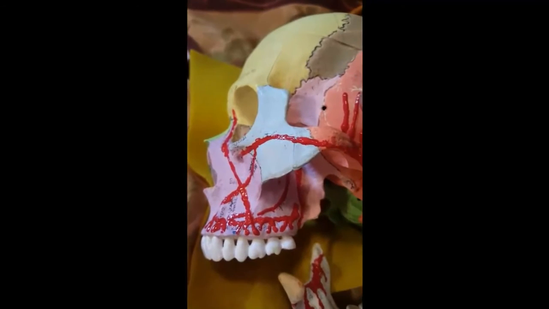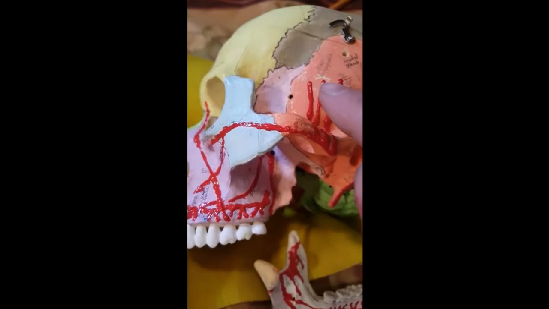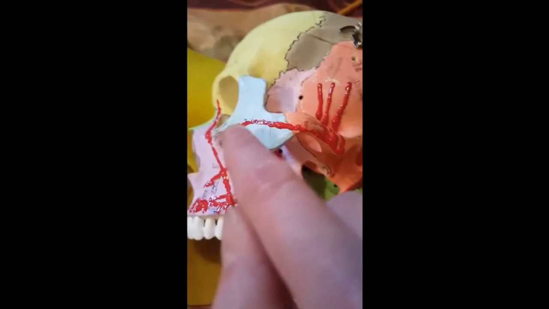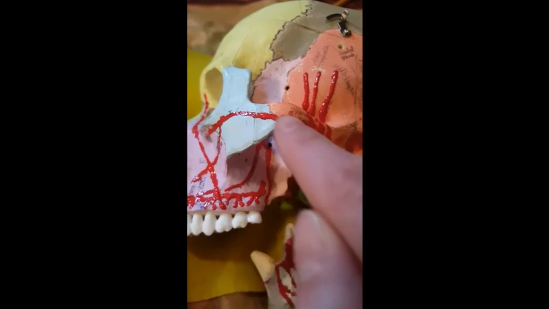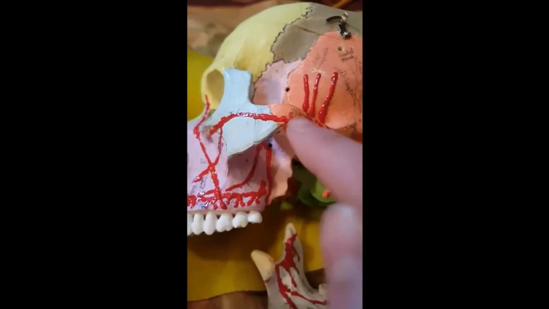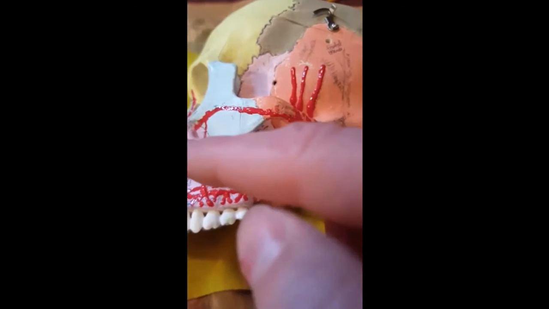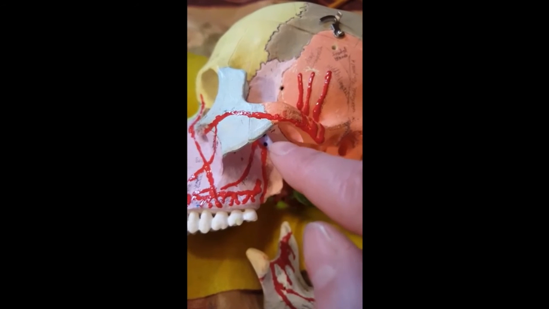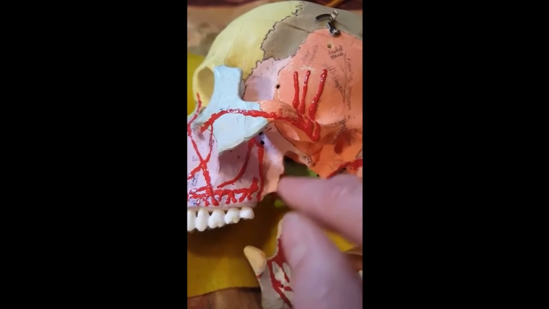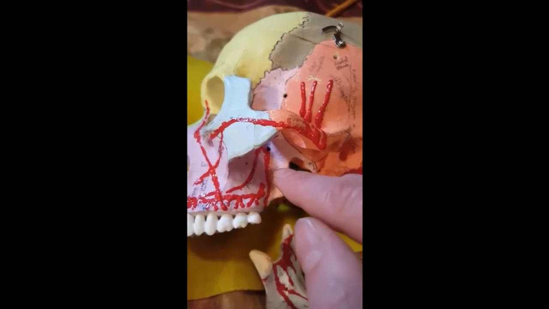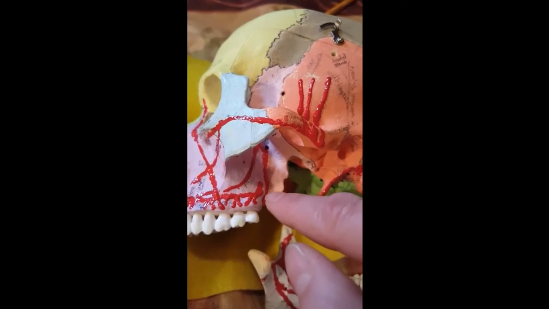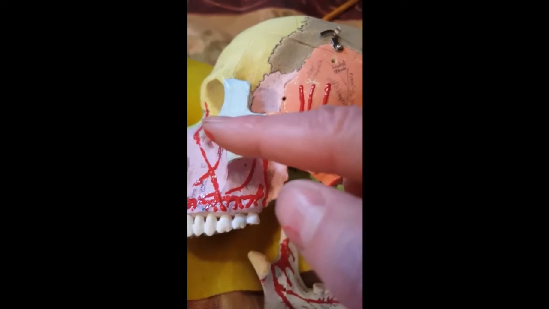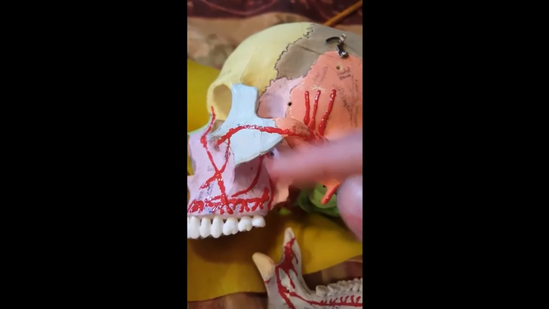Okay, next we have the infraorbital branch, the infraorbital artery, and it's right here, and it branches off, and again, it's not actually on the outside of the bone, it's kind of inside there. It branches off the maxillary artery in the pterygopalatine fossa, which is here, and it sometimes shares a common trunk with our PSA artery here. So it enters into the orbit through the inferior orbital fissure.